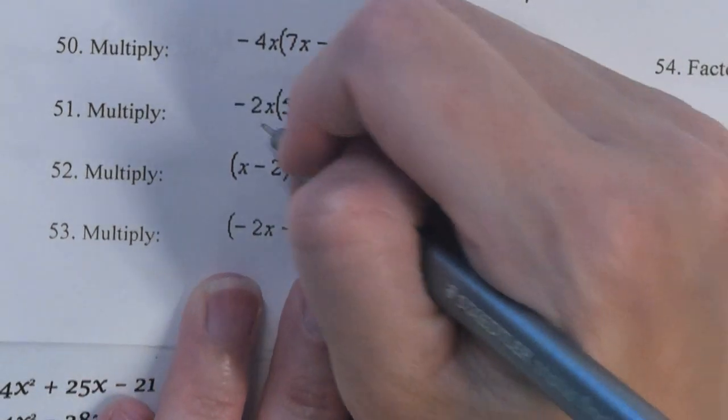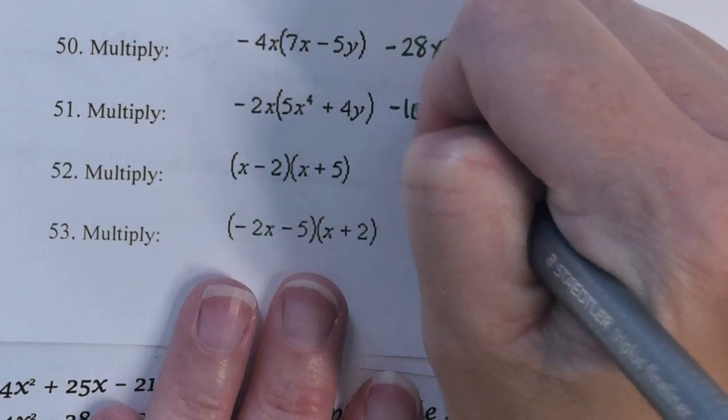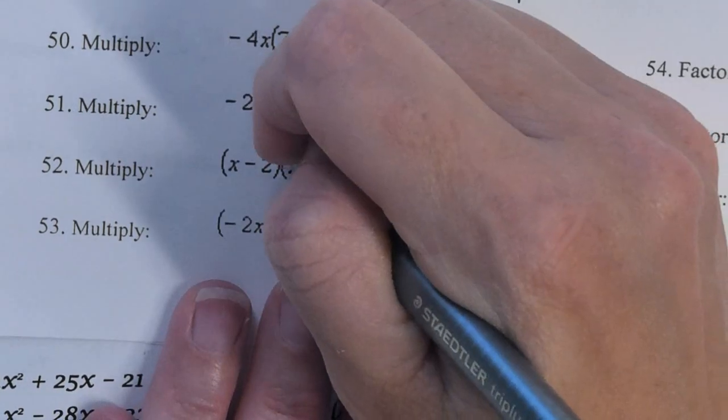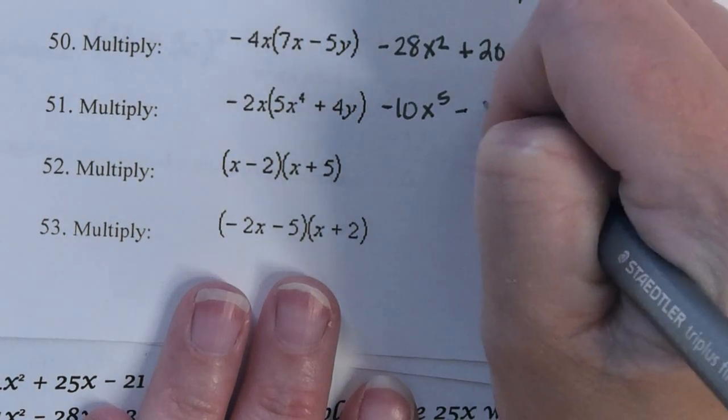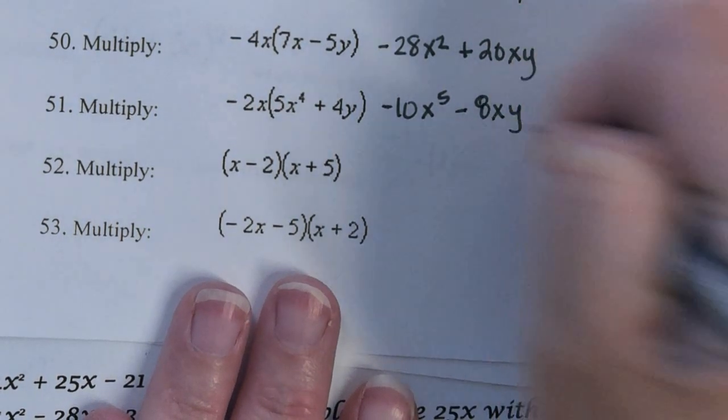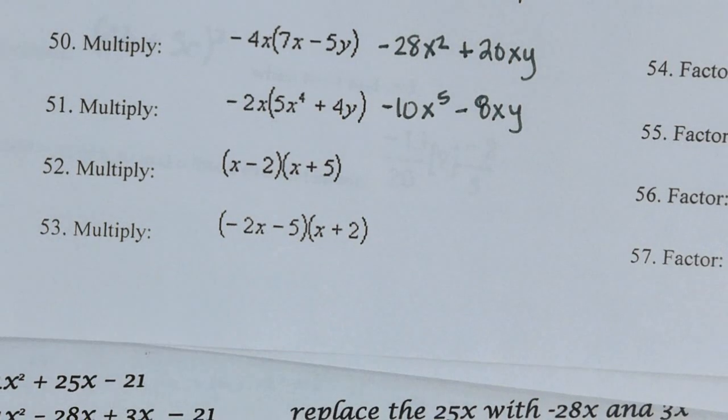Alright, same process here. Negative 2 times 5 is negative 10. This will be x to the 5th, because x times x to the 4th, you add the exponents. This will be minus 8xy. How do you do with those two? Doing good? Got the multiplying? Number by number, letter by letter.